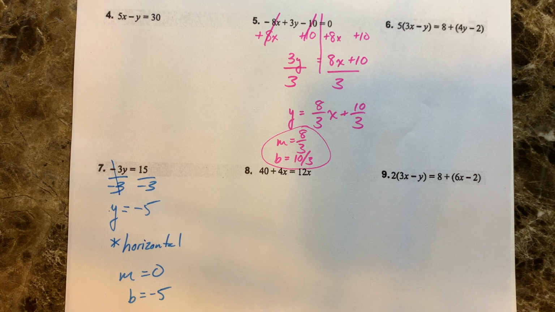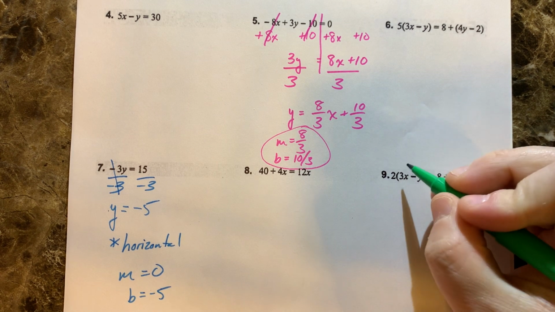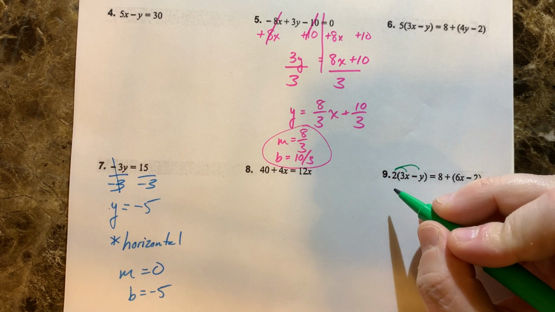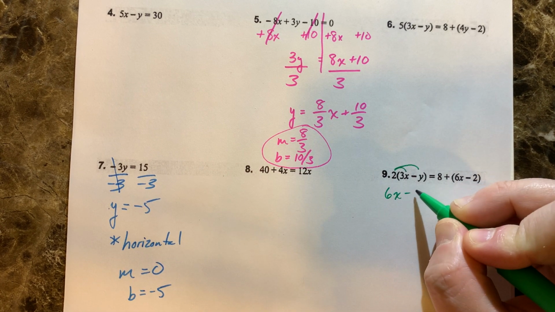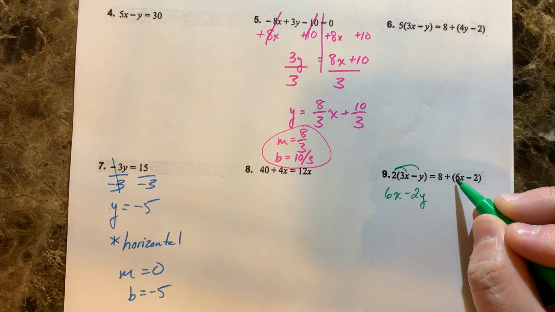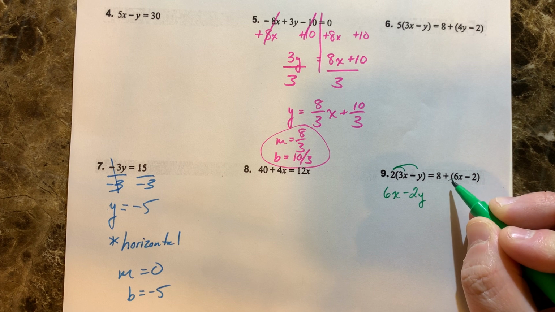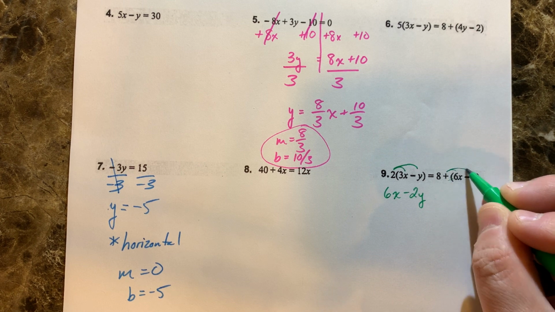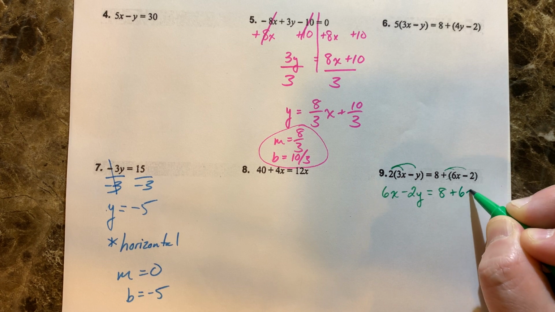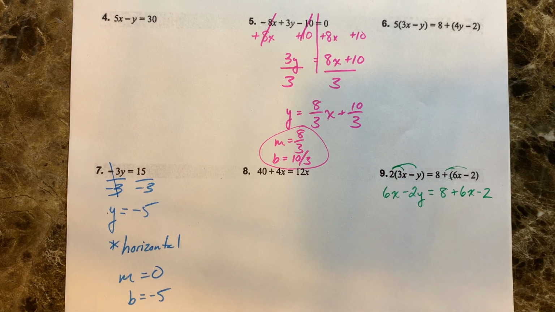All right, lastly, we'll look at the most complex one on this page, which is question number 9. For this one, we will distribute the 2 to both terms, making 6x minus 2y. On the other side, there's no number in front of this parentheses with the addition, so it's technically just distributing a positive 1, which doesn't change anything. So that's just 8 plus 6x minus 2. So distributive property is done.